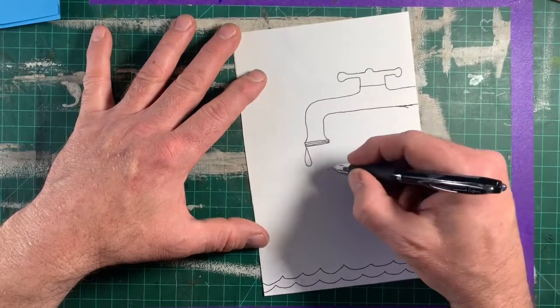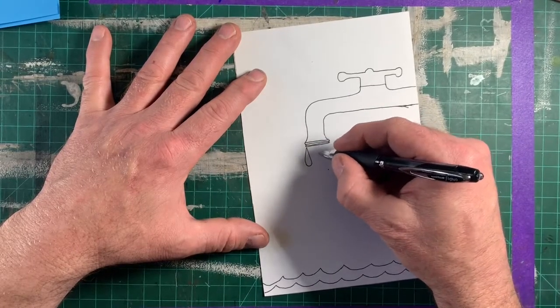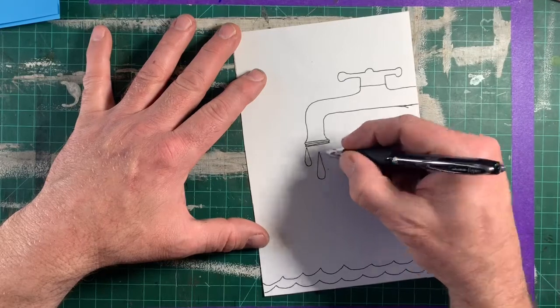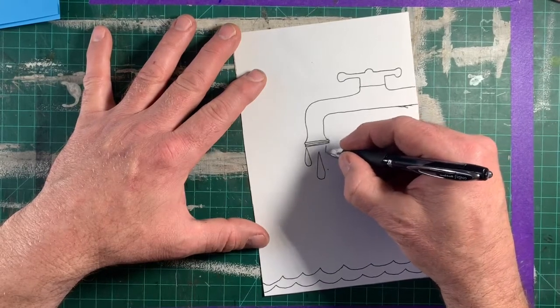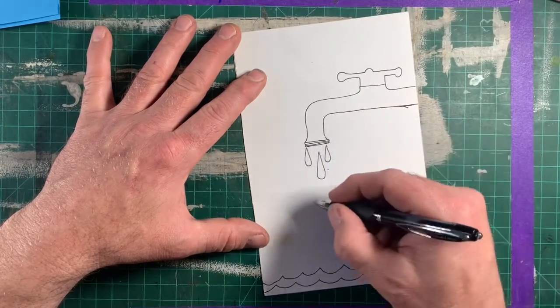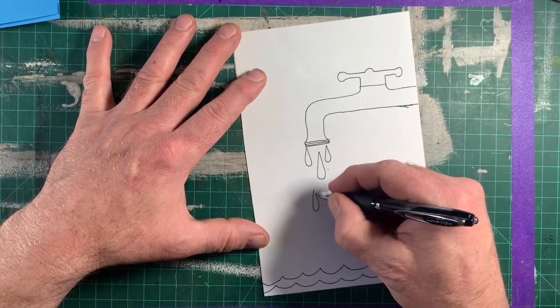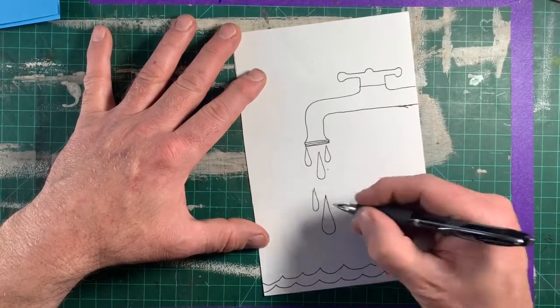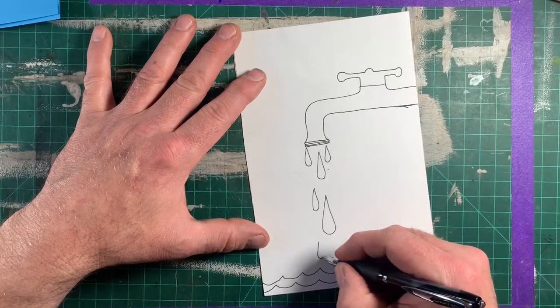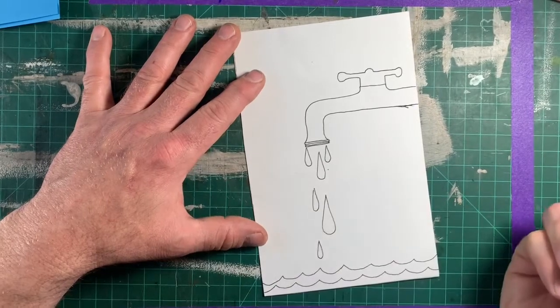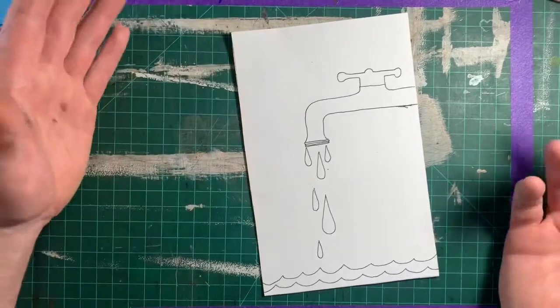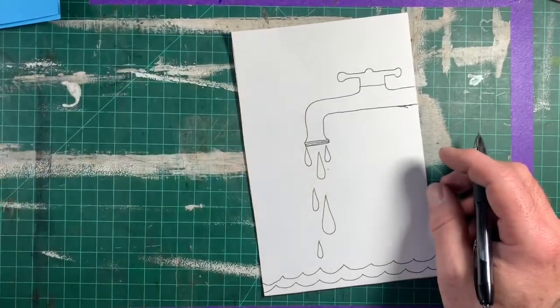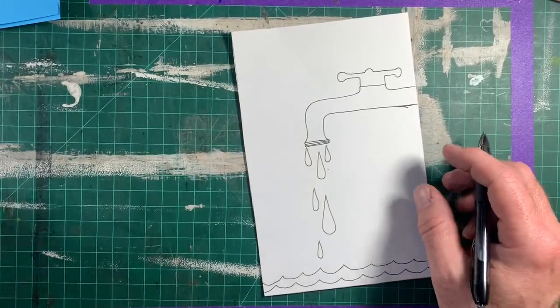how it acts. So I'm going to draw it dripping now. My message is that every drip of water adds up. So I have little tiny water droplets falling, but when they collect in the bottom, they make a lot of water. So that's what I'm going to try to communicate here.